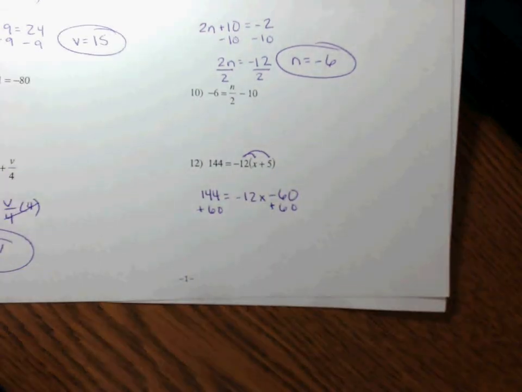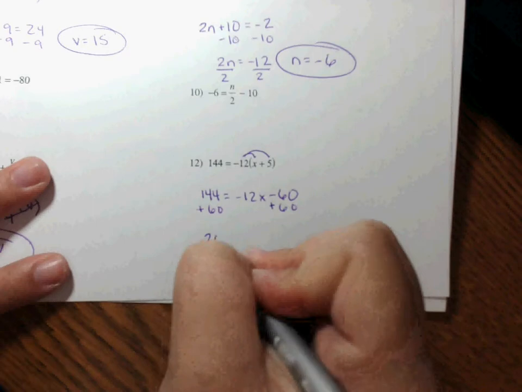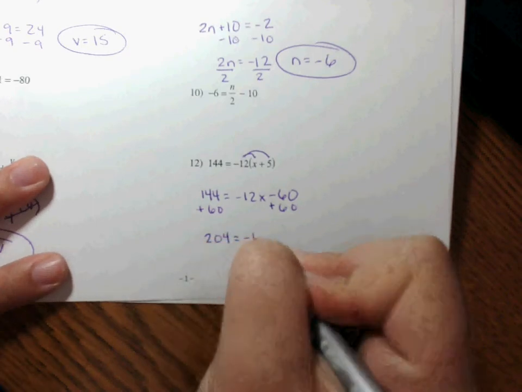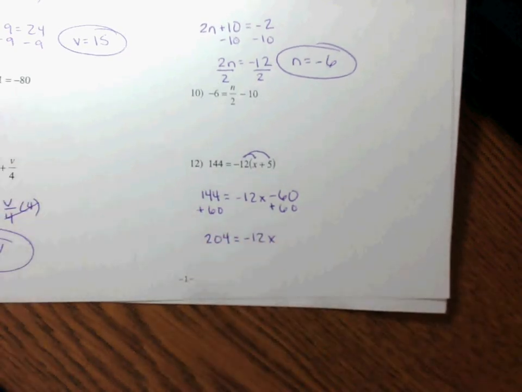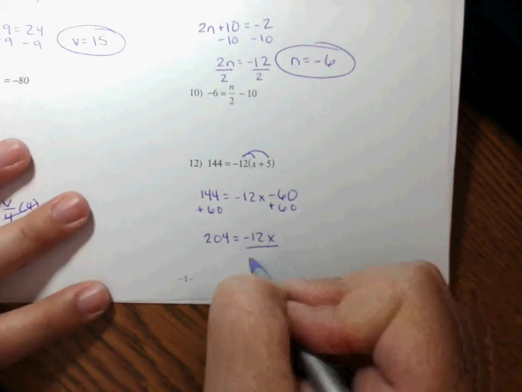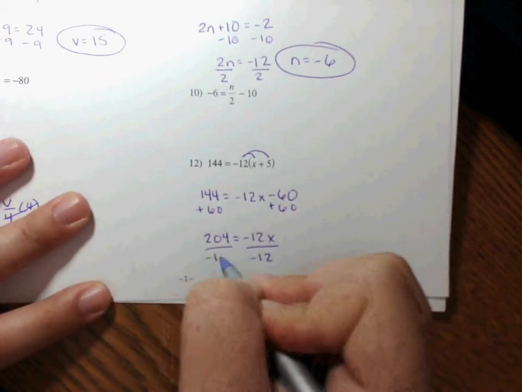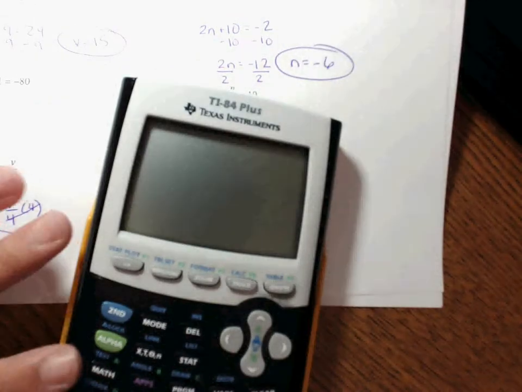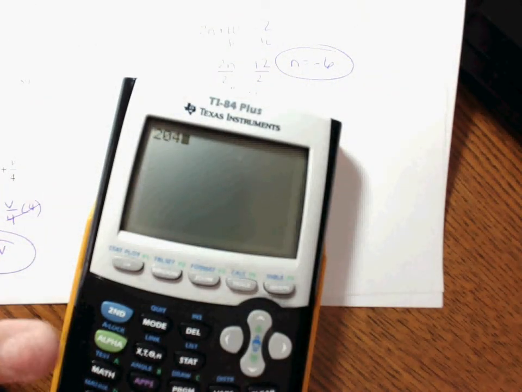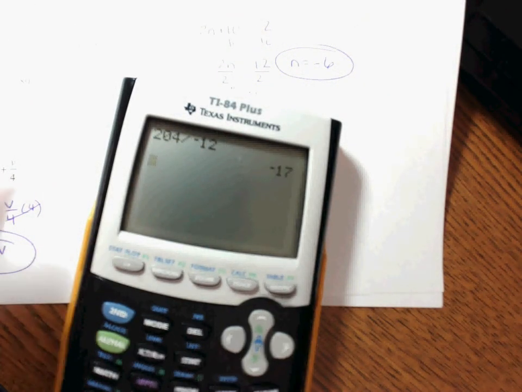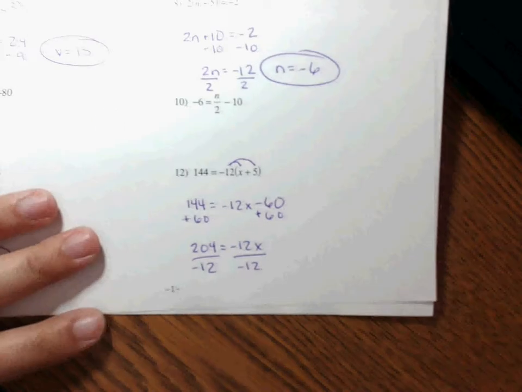So 144 plus 60 is going to give us 204 equals negative 12x. If that negative 12 is beside, we divide. 204 divided by negative 12 gives us negative 17. Wonderful.